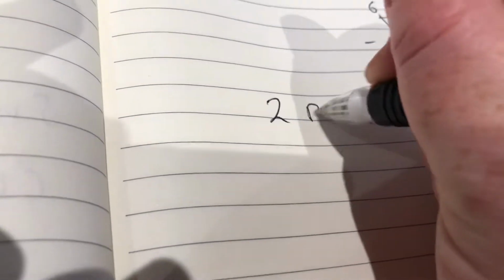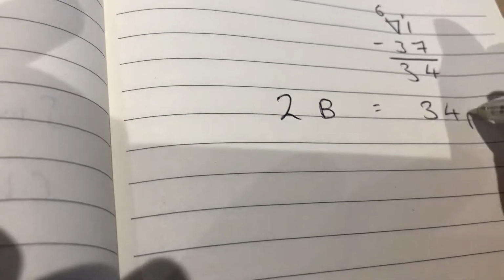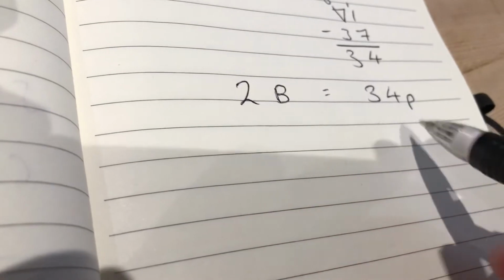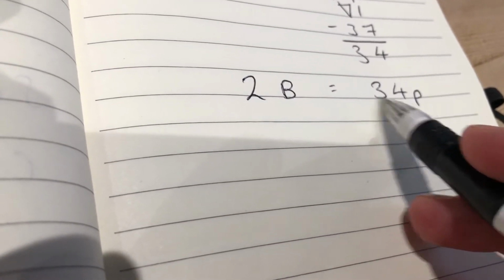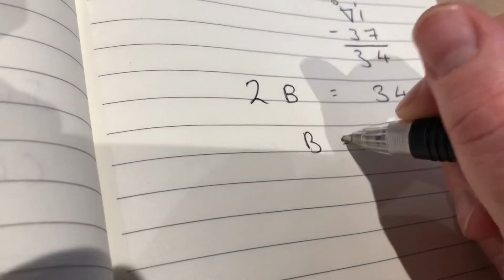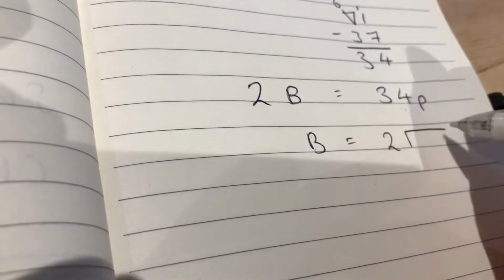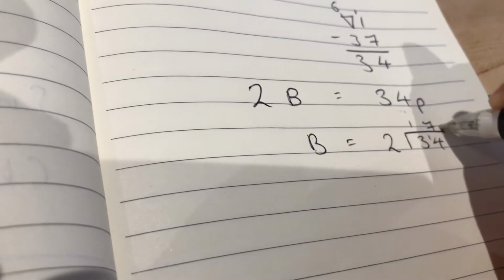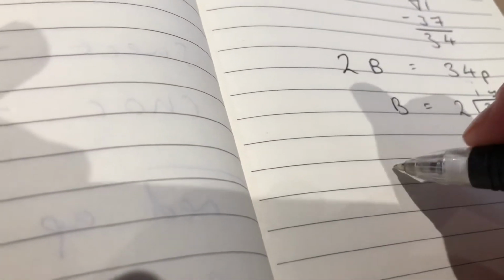Don't try and do it in our heads, let's just do a quick jotting. So we know that 2 bananas is equal to 34p, and we want to find out what 1 banana is. If we know 2 bananas are 34, what are we going to do to find 1? Yeah, just divide it by 2. You could do that in your head or just do a quick little bus stop method. 17p. So we think 1 banana equals 17p.